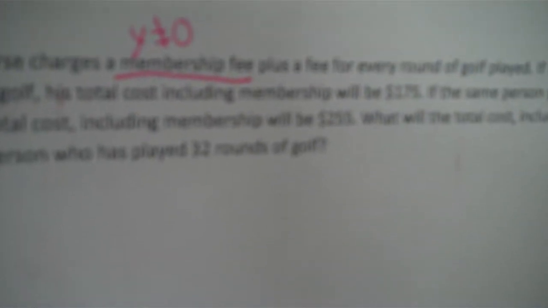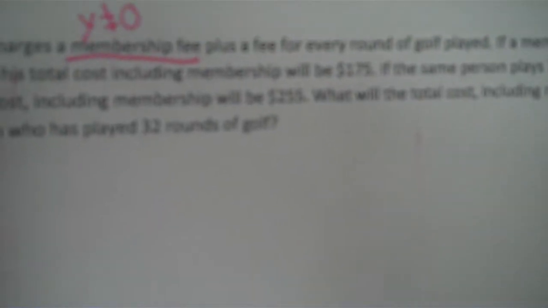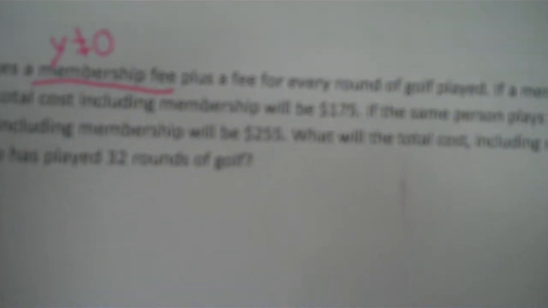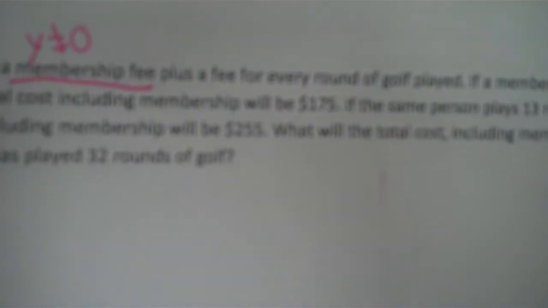Okay, next one. A golf course charges a membership fee. I'm going to underline that. Okay, so I'm going to say y does not equal 0 at the beginning because we had the membership fee. For every round of golf played, if a member plays 5 rounds of golf, his total cost, including membership, will be $175. If the same person plays 13 rounds of golf, his total cost, including the membership, will be $255. What will the total cost, including membership, be for a person who's played 32 rounds of golf?